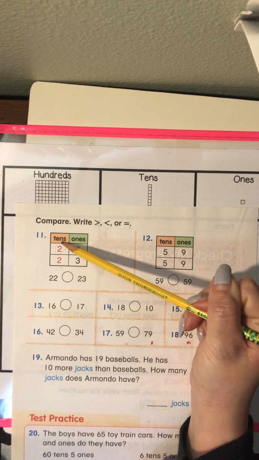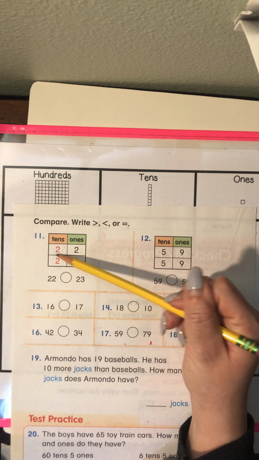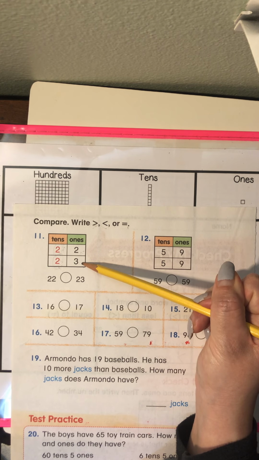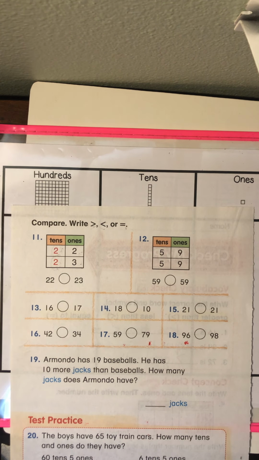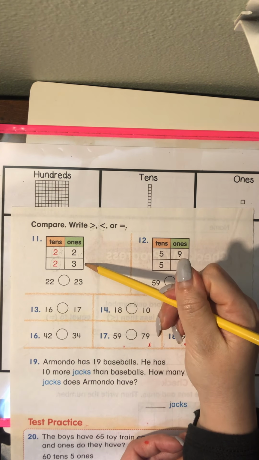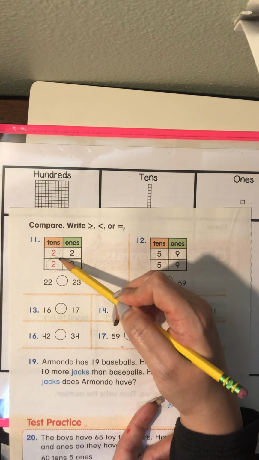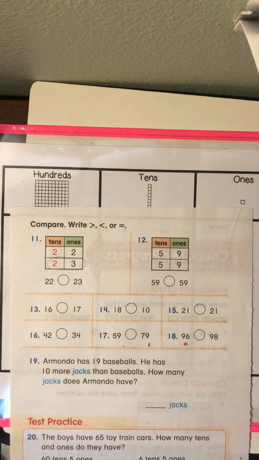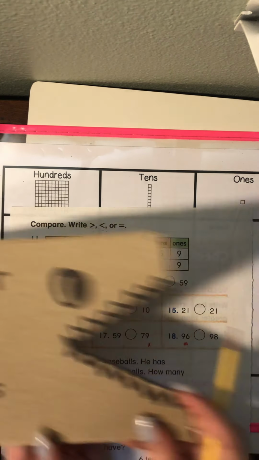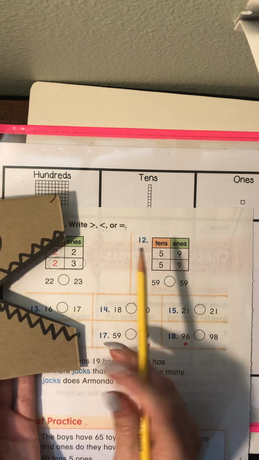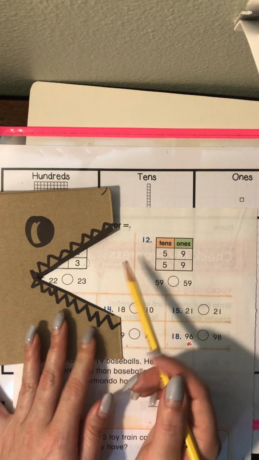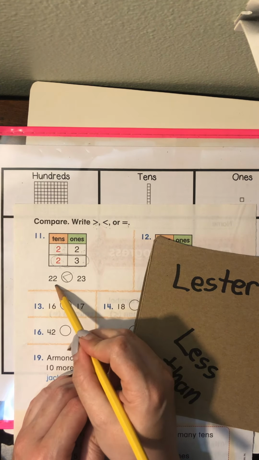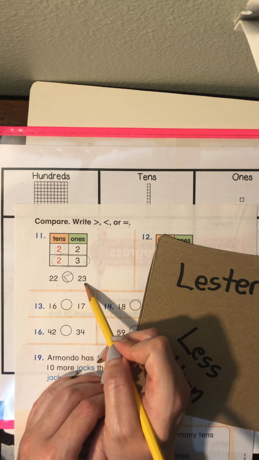These are the same. So there's 2 groups of 10 and 2 groups of 10 here. So they're the same. So now I'm gonna look at my one side. This one is a 2 and this one is a 3. So 2 and 3. Which one is bigger? 3 is bigger. So that means that 23 is gonna be my bigger number. So who gets to eat? Greater than Gigi or less than Lester? Let's see. Lester is eating the 23. Good, only the biggest number gets to be eaten, right? So we're gonna use Lester. So we say 22 is less than 23.